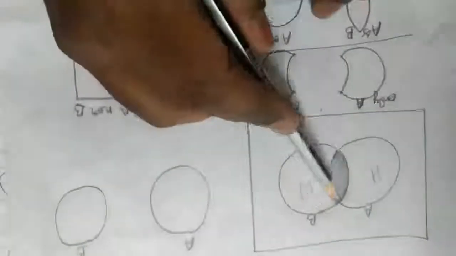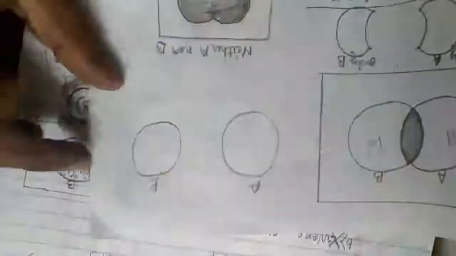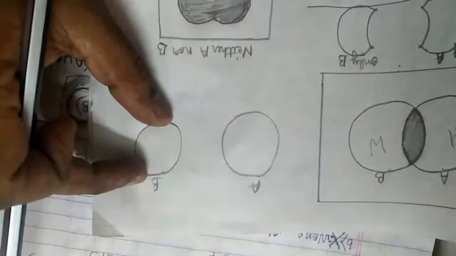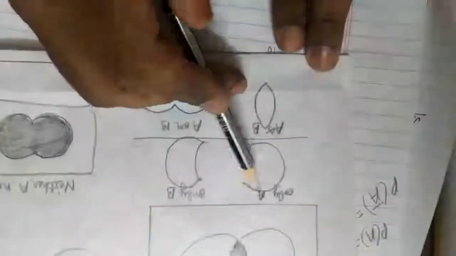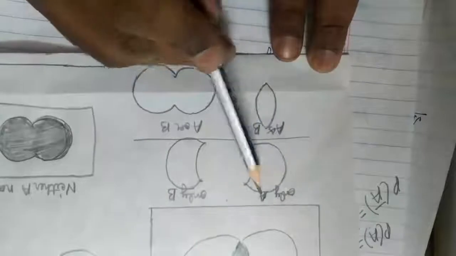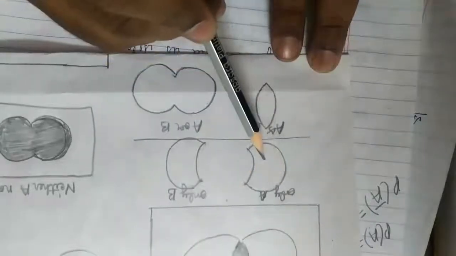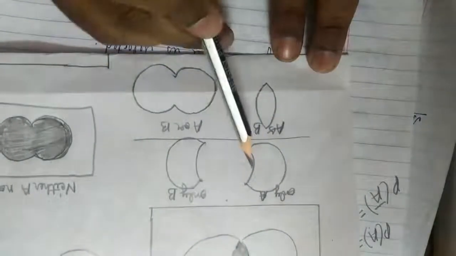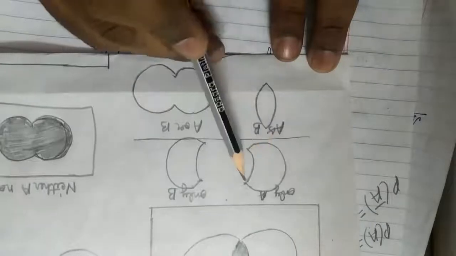What does this circle represent? That is this circle. If I remove it out, it means wife is selected, husband may be selected, husband may not be selected. That is a different issue. Coming to this, like a moon, crescent. So it means only A, that is only husband is selected. Wife is not selected. That is a question.